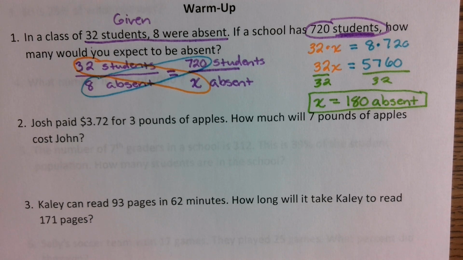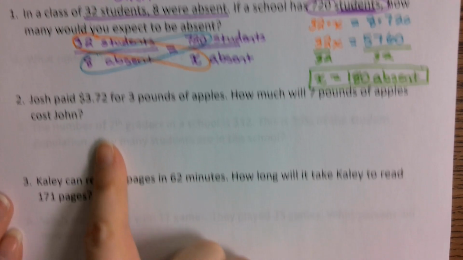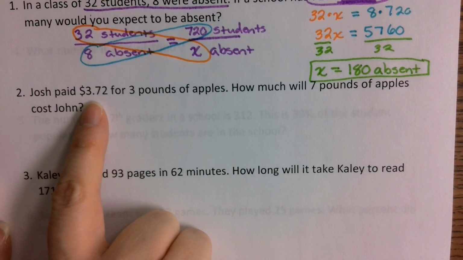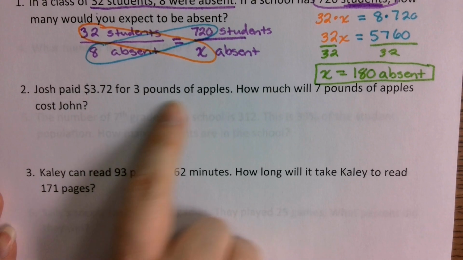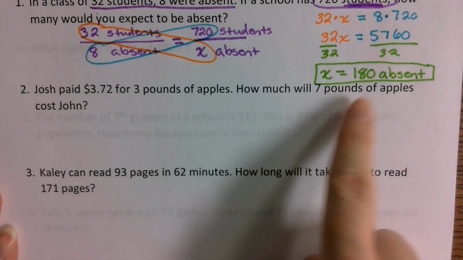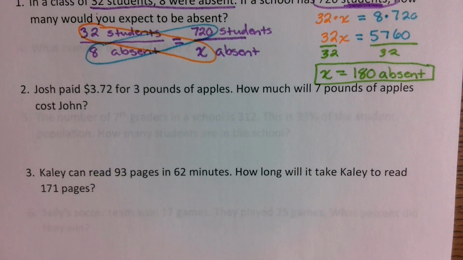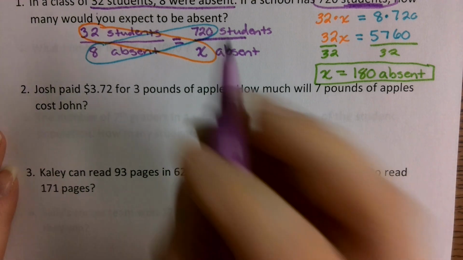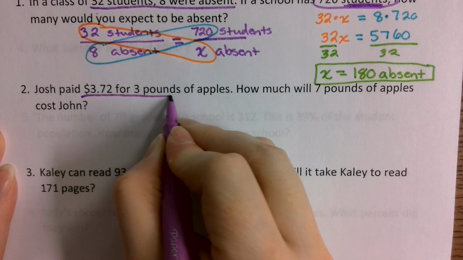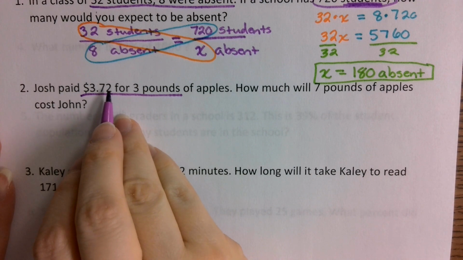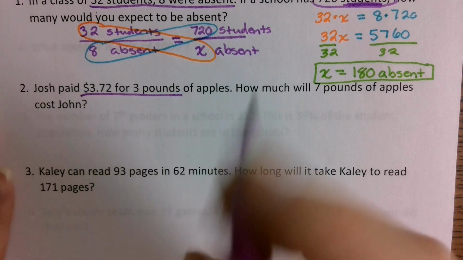Thank you. All right, for problem number 2, Josh paid $3.72 for 3 pounds of apples. How much is 7 pounds of apples going to cost John? So again, we take that first piece of information that's given to us. This is the information that's been given. $3.72, 3 pounds of apples.